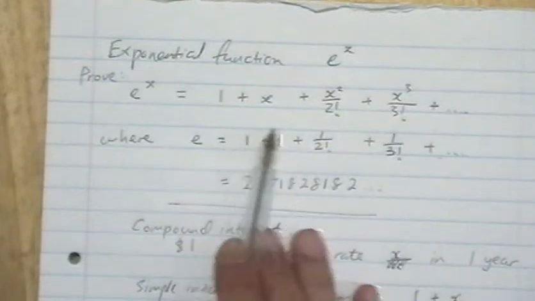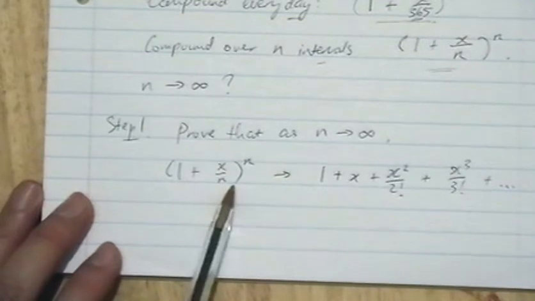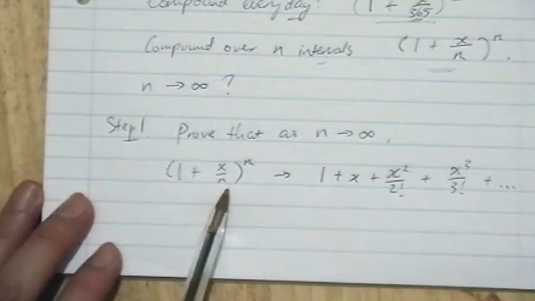Alright, so as a first step I want to show that this series actually takes this form when n becomes extremely large. And once I have proven this, I would then do some algebra with this expression and show that it is related to e.